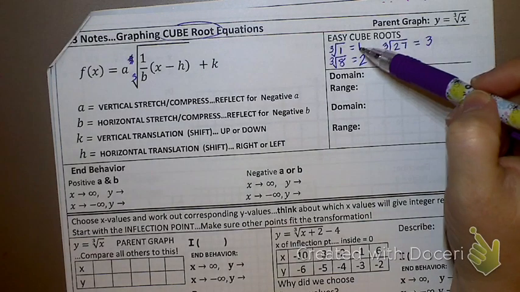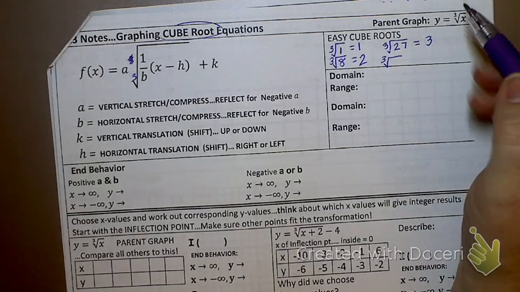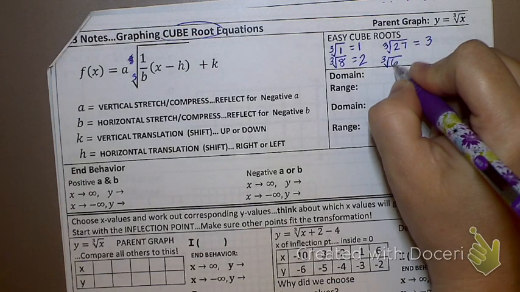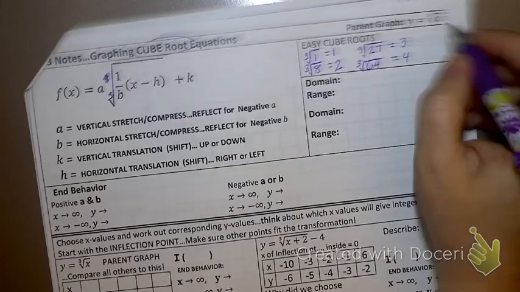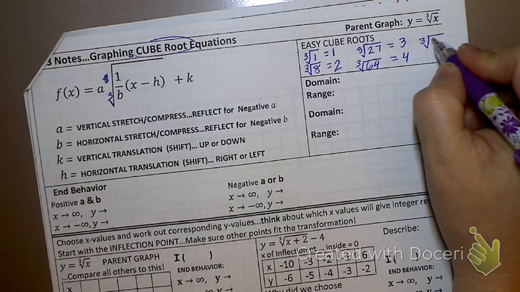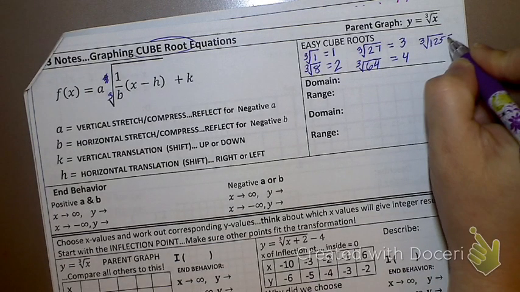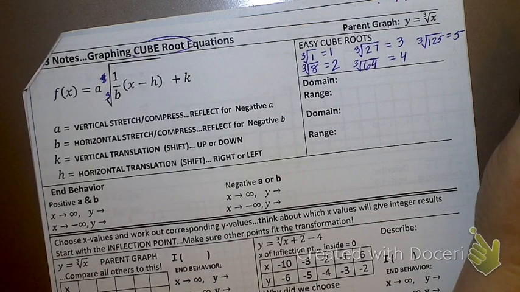Let's think about this. This is 1 cubed, 2 cubed, 3 cubed. The next one would be 4 cubed, right? Which is 64. And just for good measure, what would the next one be? 125. Because the cube root is 5. So far, so good?